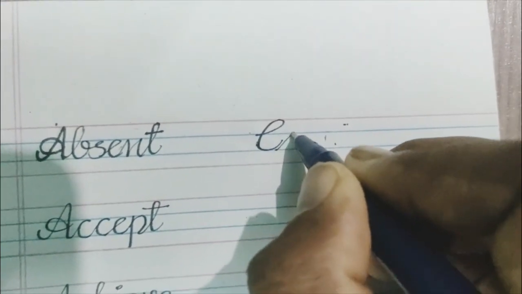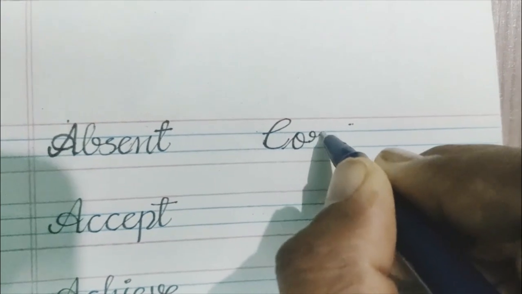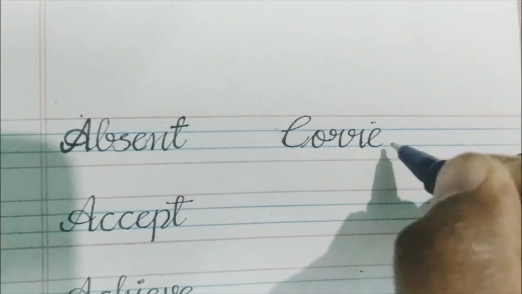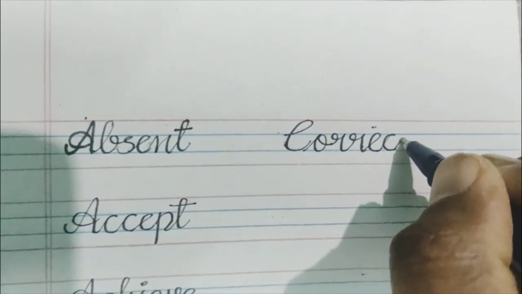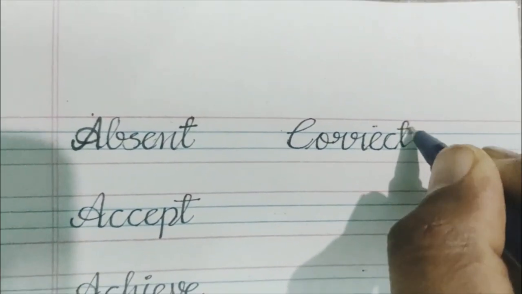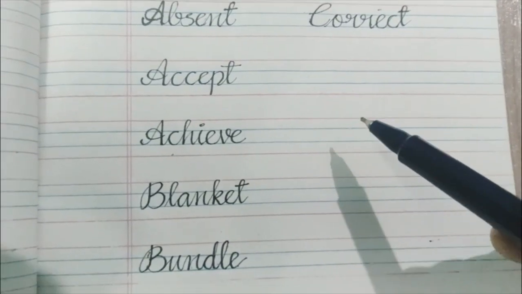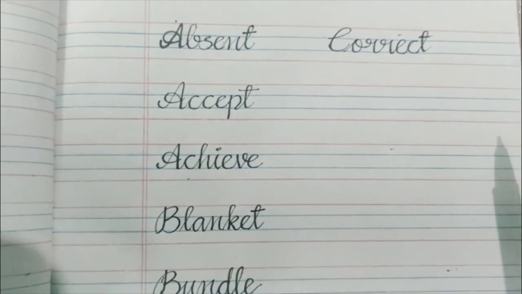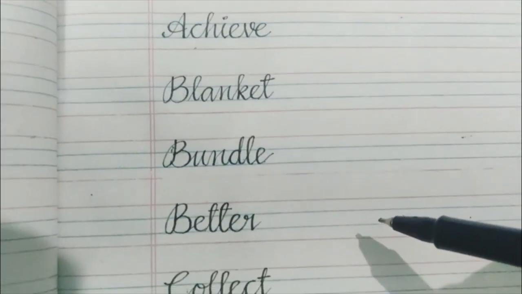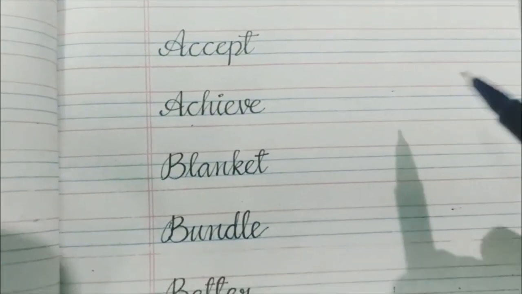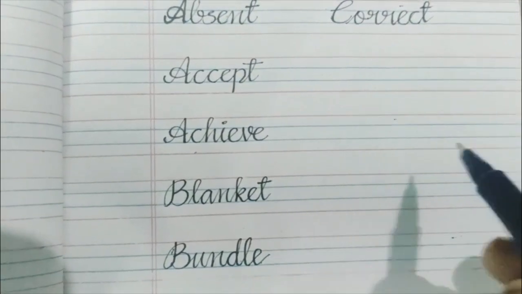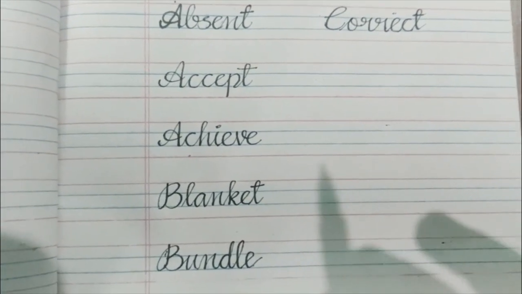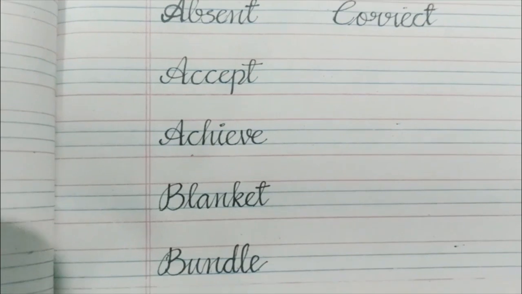Now we are going to write the last word from the letter C, that is correct. C, O, R, again R, E, C, and the last letter is T. If you have your handwriting book, you can practice in your handwriting book. If you don't have a handwriting book, you should practice these 9 words in your 4 lines note. Students, when writing these words, write neatly and carefully.